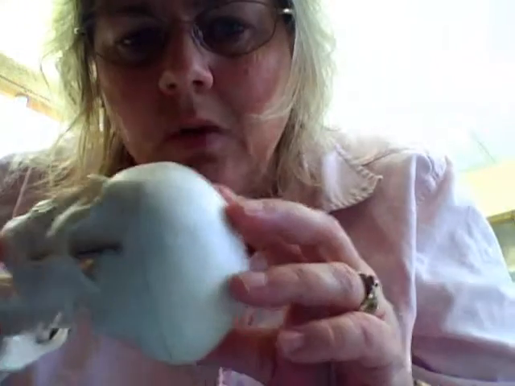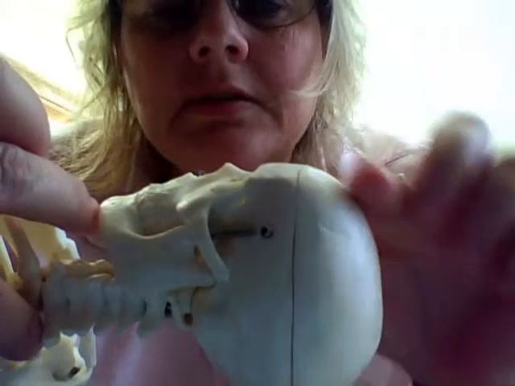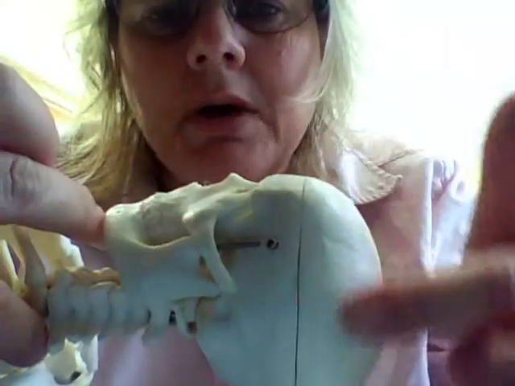a lateral view. The first thing that we see is the frontal and the parietal.